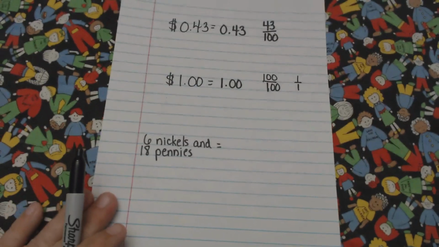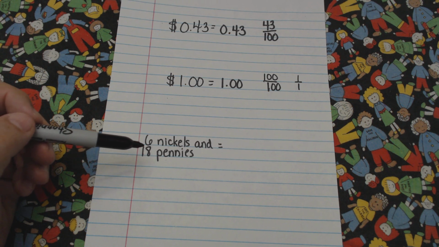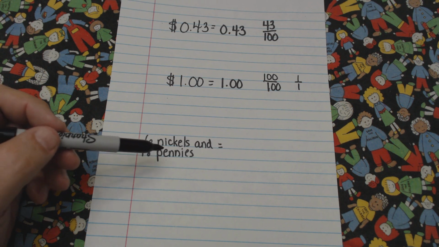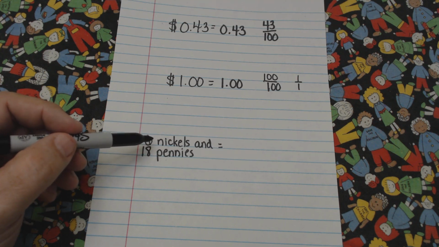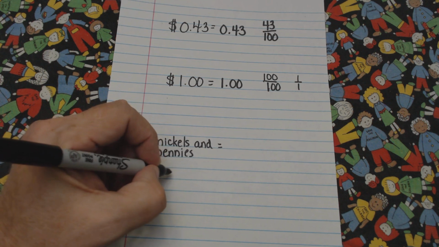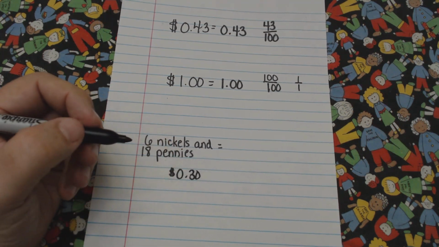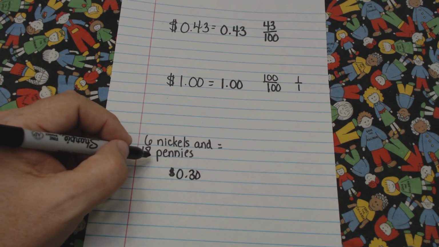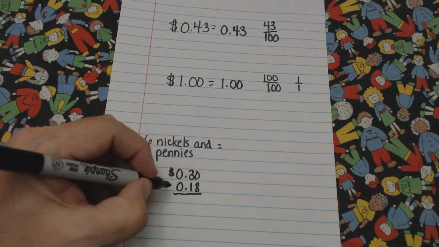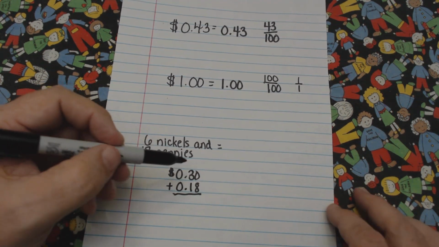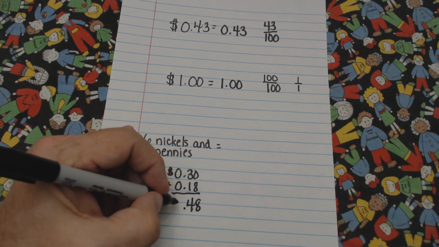What if I showed you the money in a different way? What if we said 6 nickels and 18 pennies? Well, the first thing you have to do is determine how much money that is. 6 nickels, well, a nickel's worth 5 cents, so 6 of them would be 30 cents. And what about 18 pennies? That would be 18 cents. And this leads very well into tomorrow's lesson, but we'll get started today. So 30 cents and 18 cents would be 48 cents.